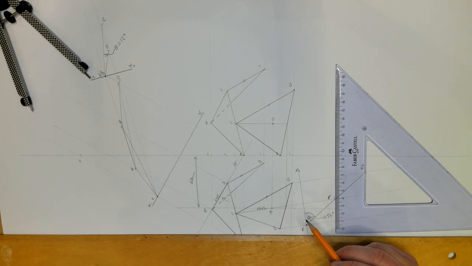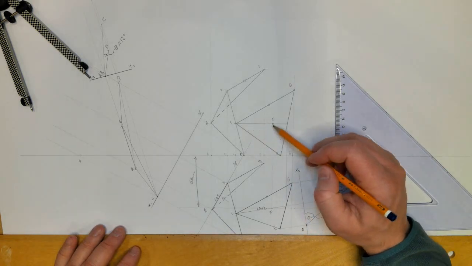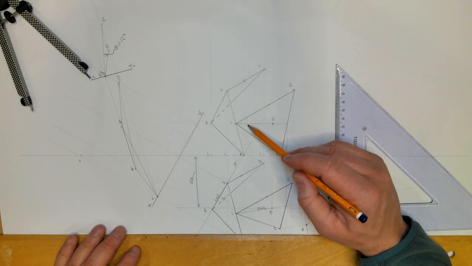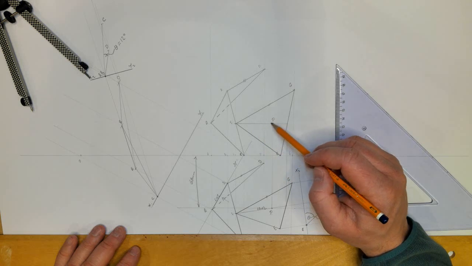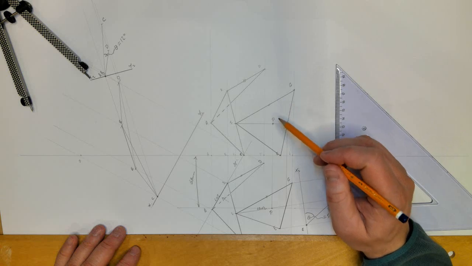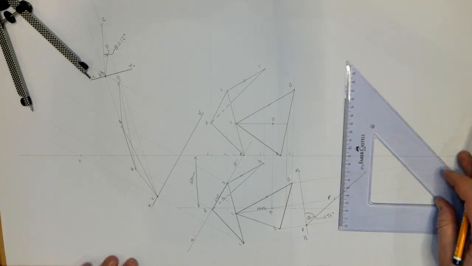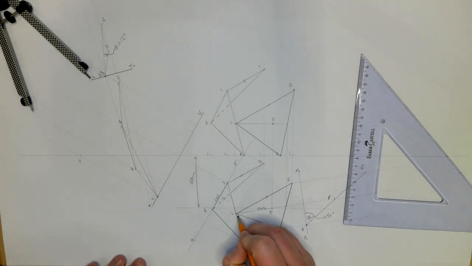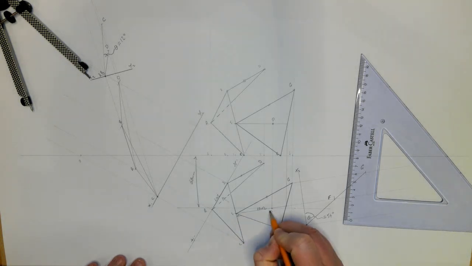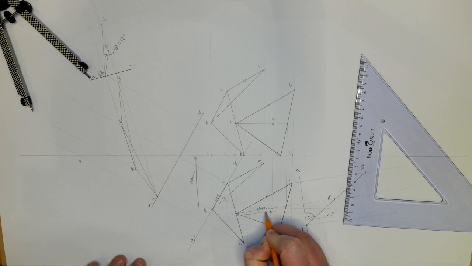Final part of that was indicate the true length of FP. So, if that's a level line, we don't know if that is perpendicular to us at the moment. Okay, so when you look in plan at a level line, you will always see the true length of it. So we can actually take it from point F over to point P here.